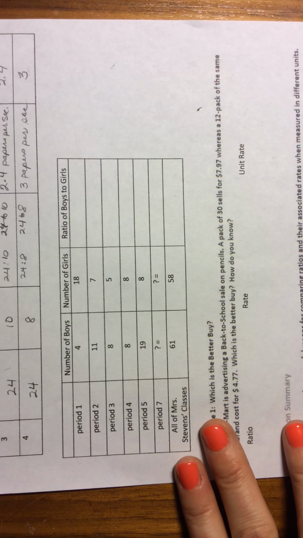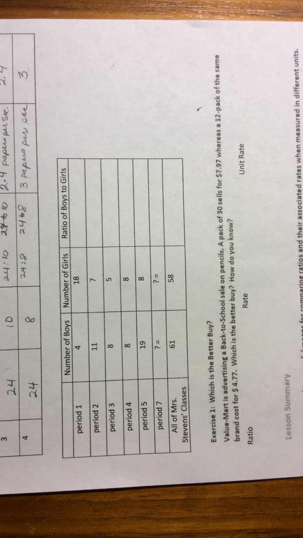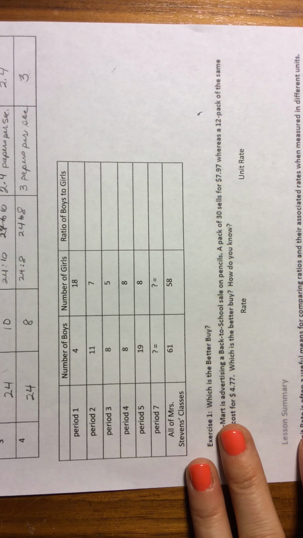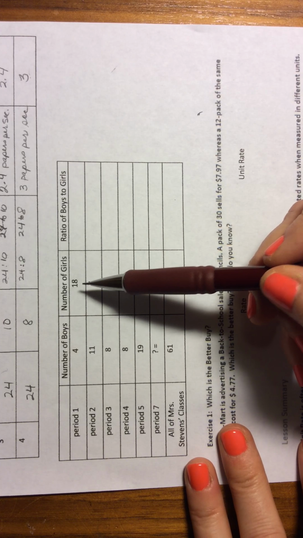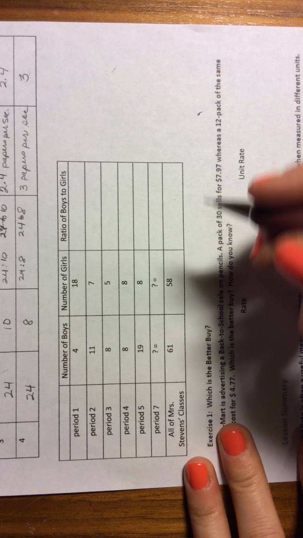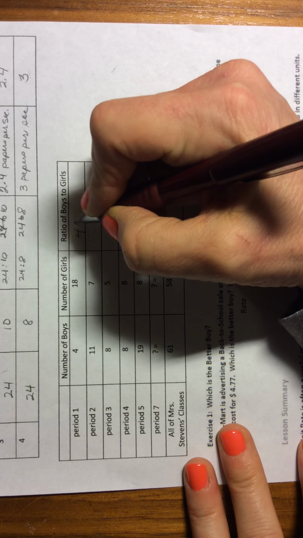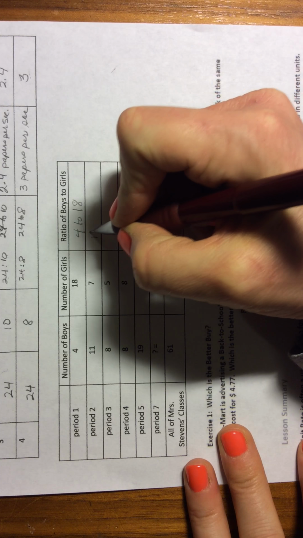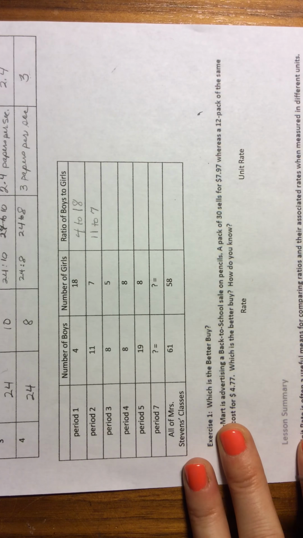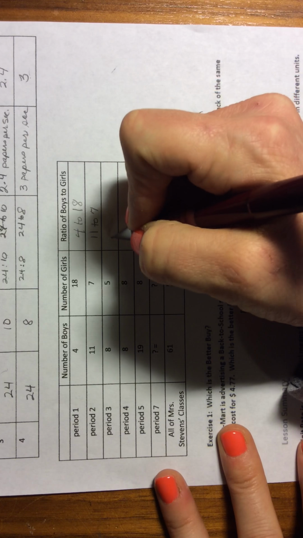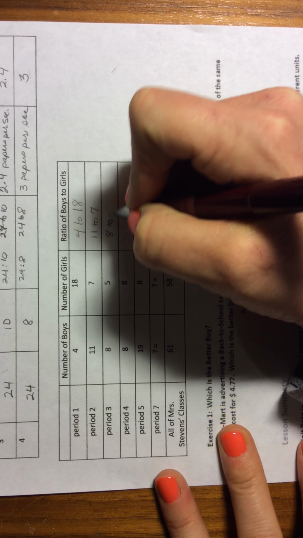Okay, the next example we're going to look at is our class by gender, and I did actually break down each of the classes in our first period. We have 4 boys to 18 girls, and so that's going to be 4 to 18. And then we had 11 boys in second period to 7 girls, and then in third period we had 8 to 5.